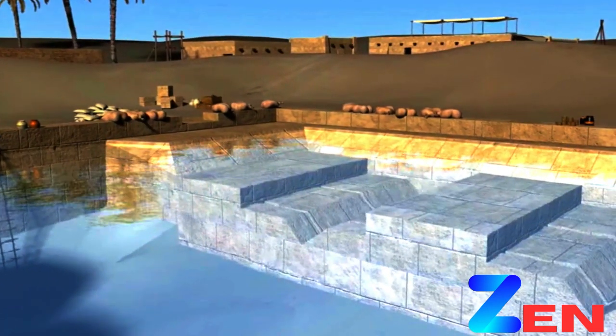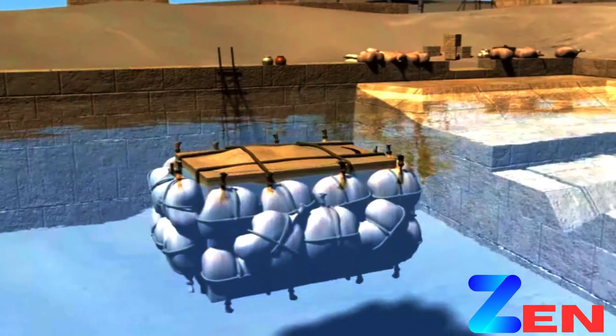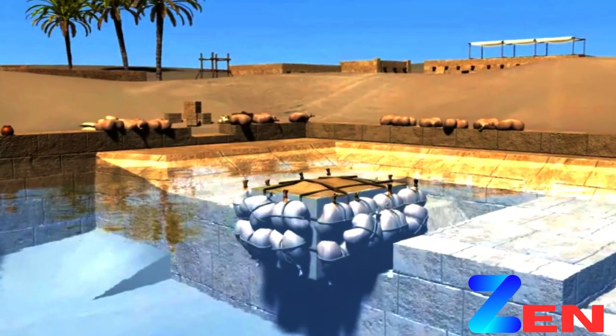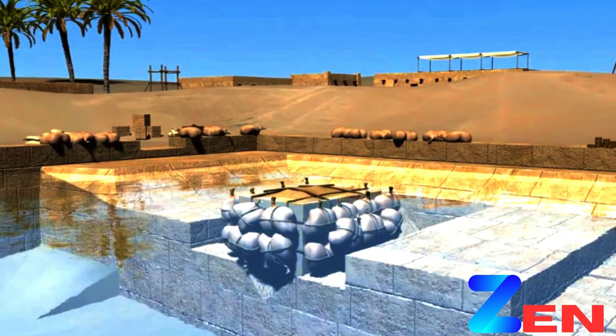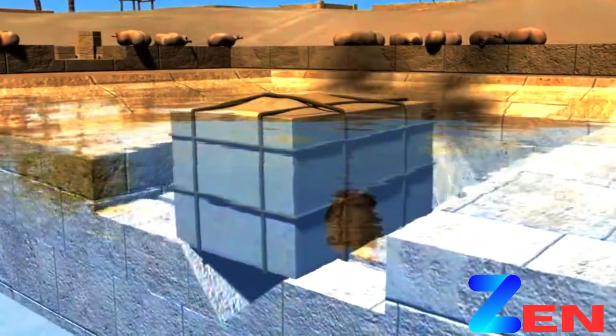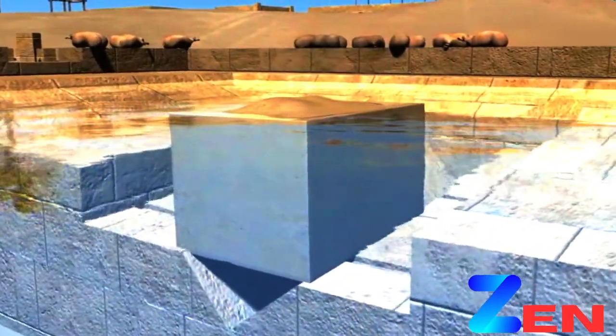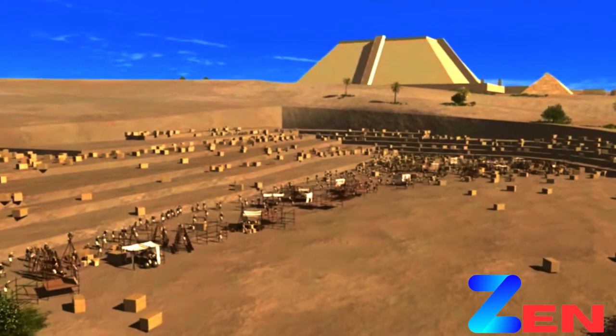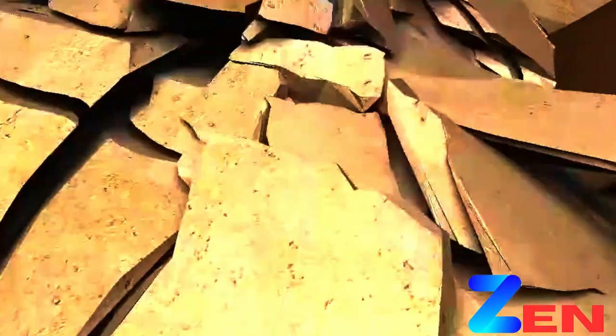The construction of the pyramids began with meticulous planning. Ancient Egyptian architects had to ensure the structure's stability, alignment, and durability. This phase involved surveying the land, sourcing materials, and organizing labor, site selection, and preparation.